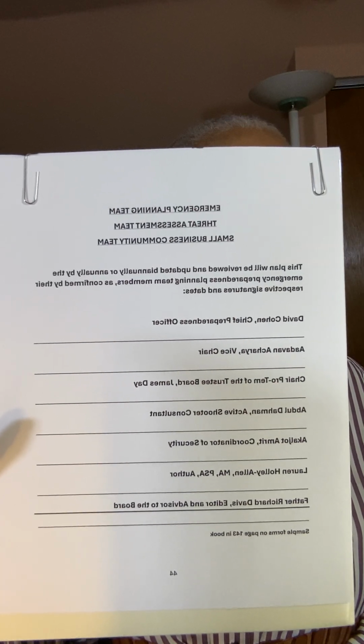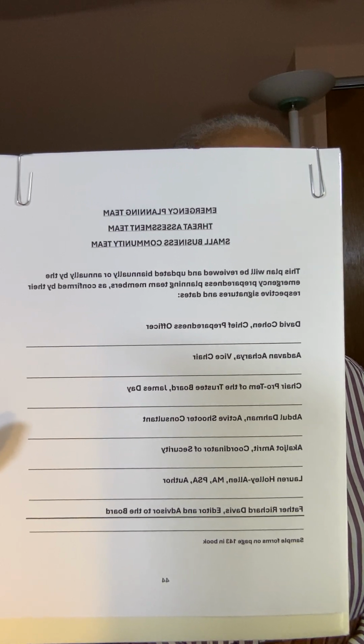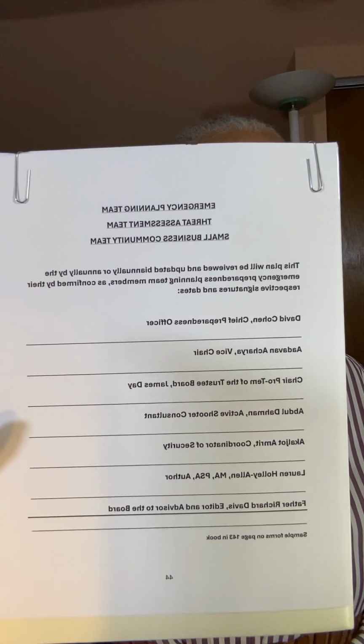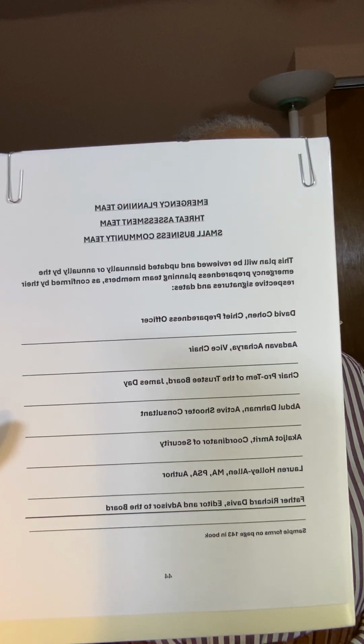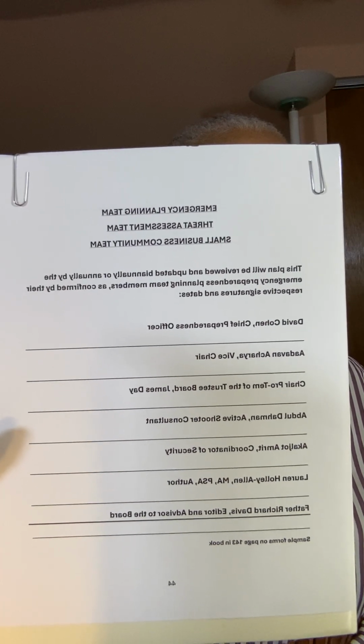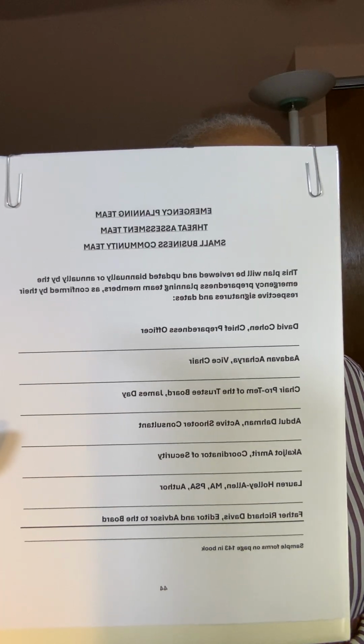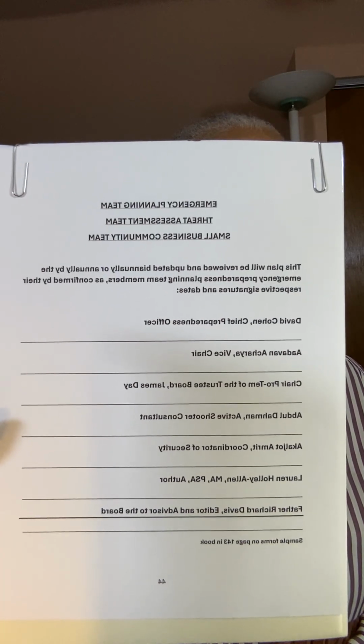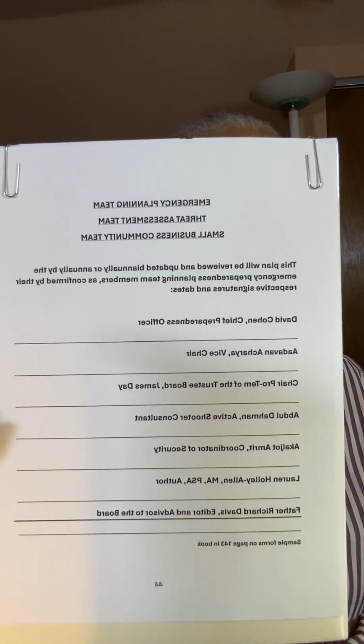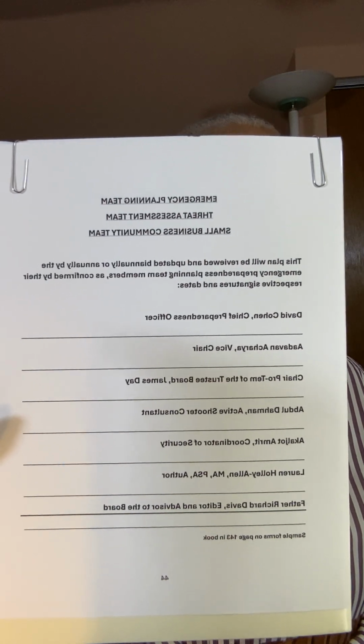Let's see who's sitting on this administrative committee. David Cohen, Chief Preparedness Officer. Adavan Akaria, Vice Chair. Chair Pro Tem of the Trustees Board, James Day. Abdul Daman, Active Shooter Consultant.